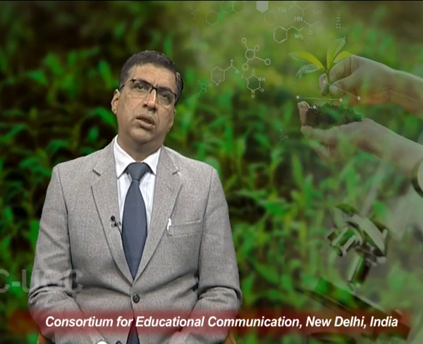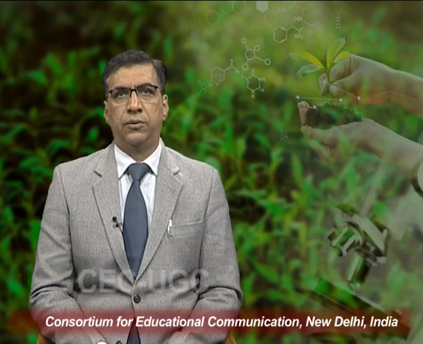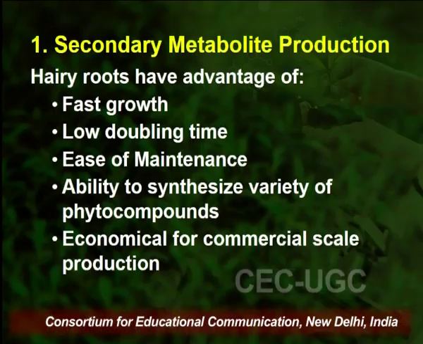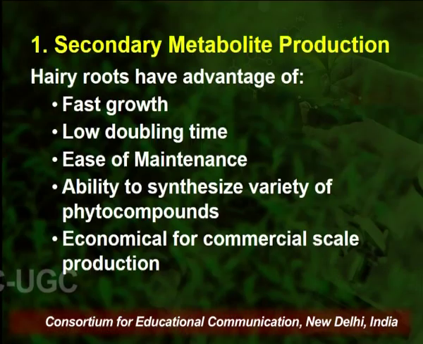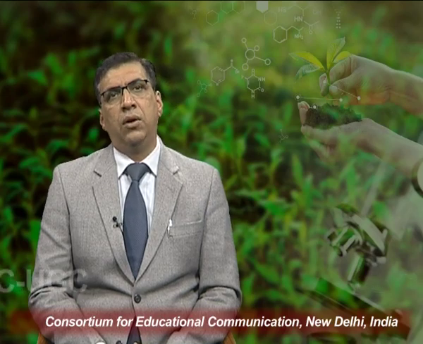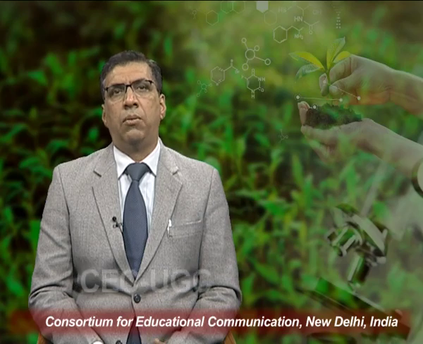So coming on to the use of hairy root cultures in secondary metabolite production. Now in the previous lecture also we discussed certain advantages of hairy root, that is they have a very fast growth rate in comparison to the conventional roots, and therefore they require very less time to grow to a substantial amount.